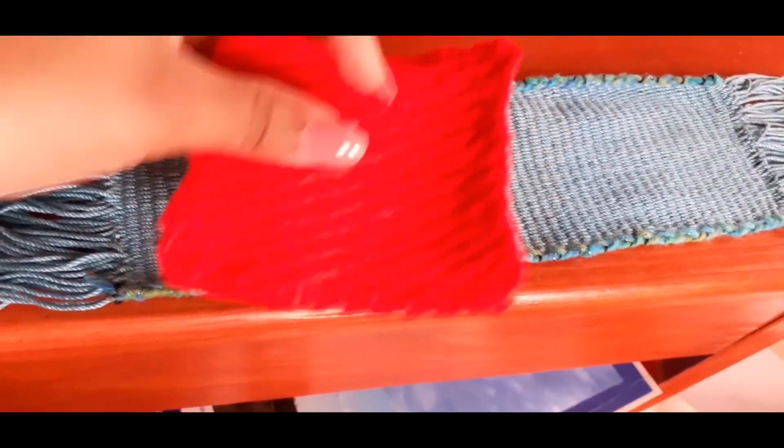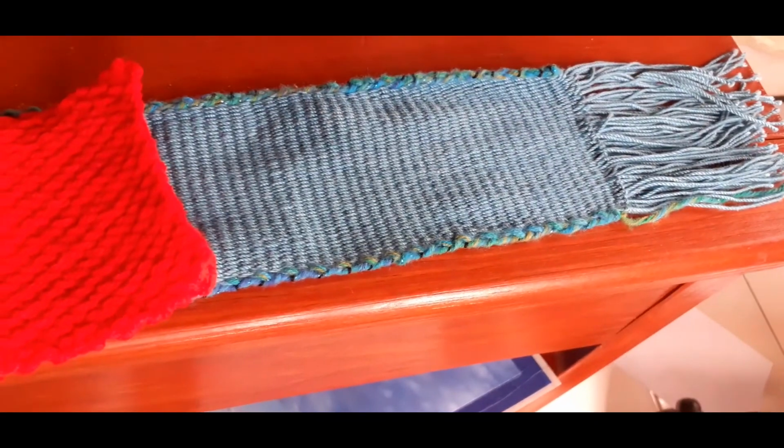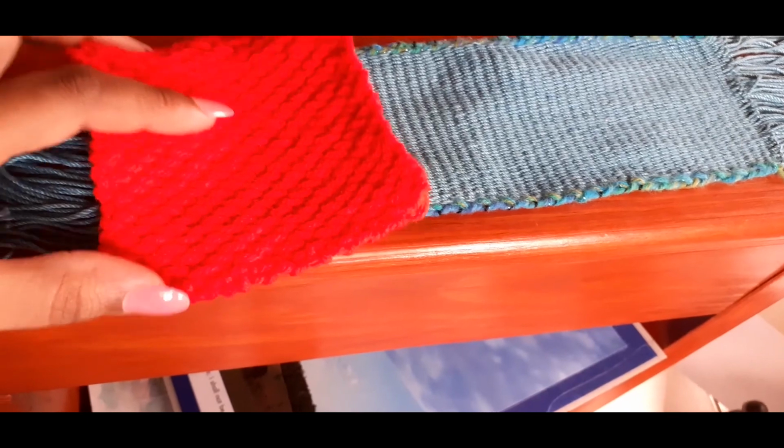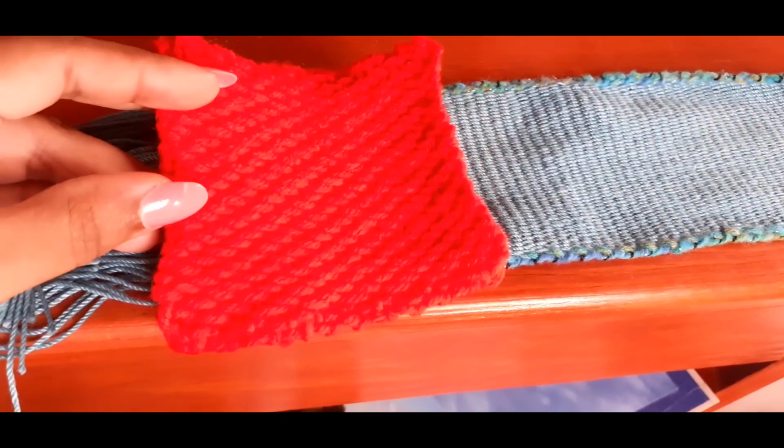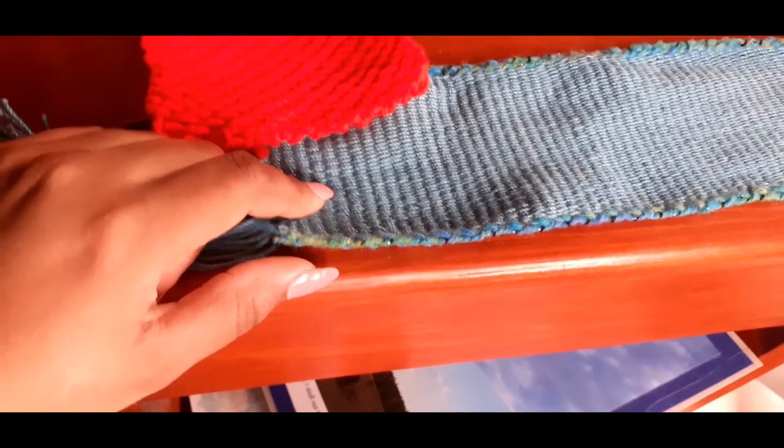You can see the size difference within the yarn, and it's a different length or whatever. So yeah, this took me 3 hours. This took me like 6.